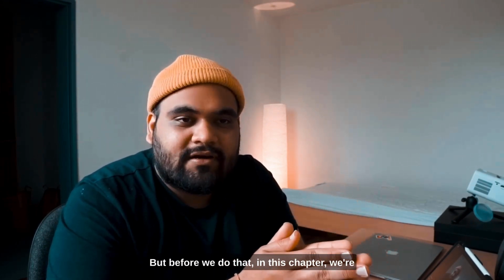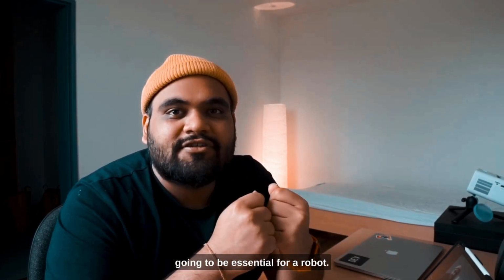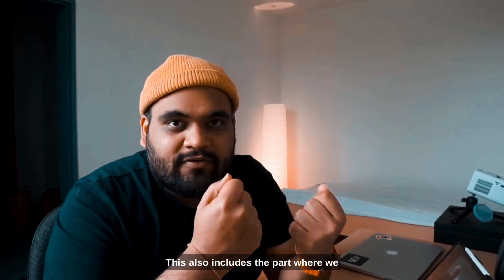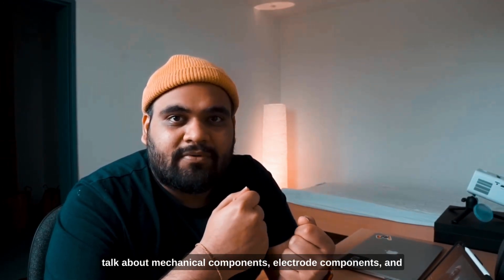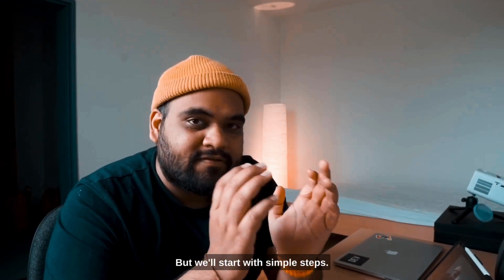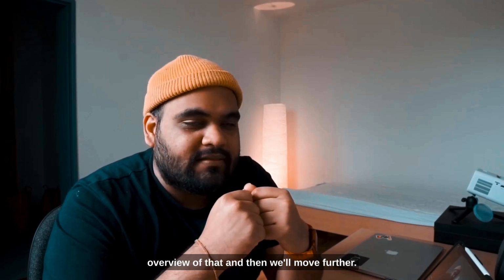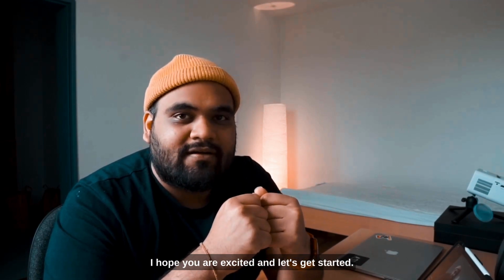But before we do that, in this chapter, we're going to understand all the components that are going to be essential for a robot. This also includes mechanical components, electrical components, and also programming-based software components. But we'll start with simple steps. So this module is going to give you an overview of that, and then we'll move further. I hope you're excited, and let's get started.